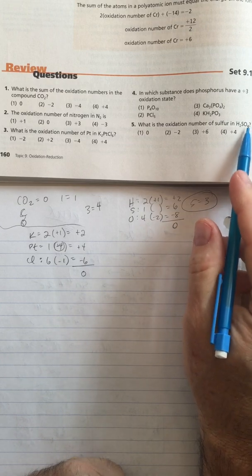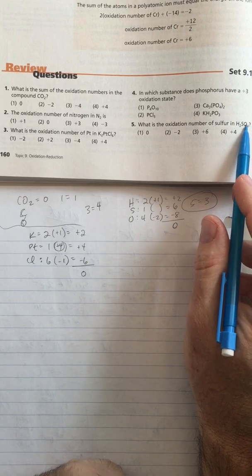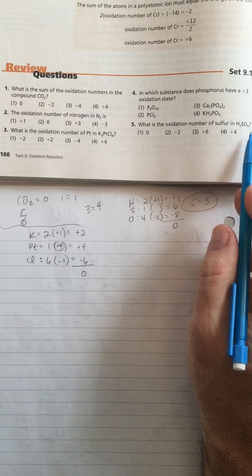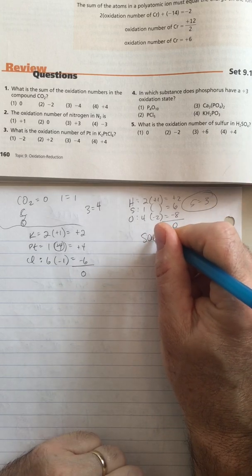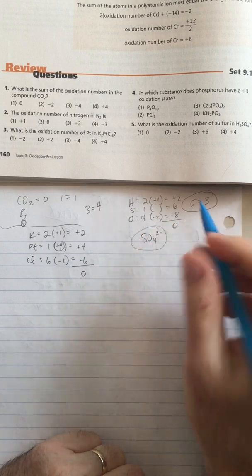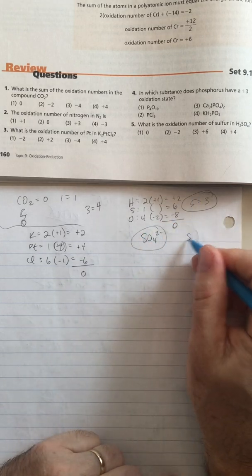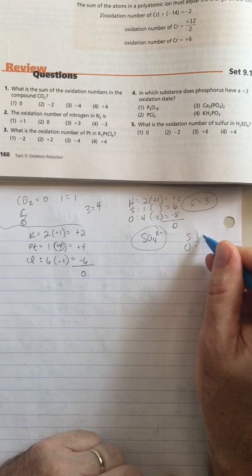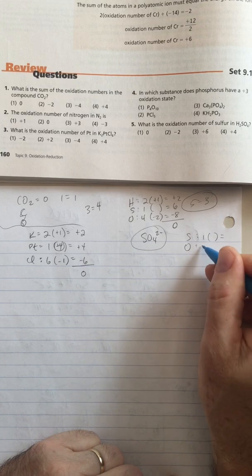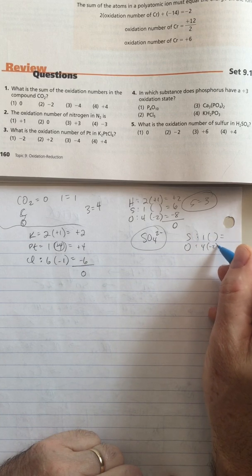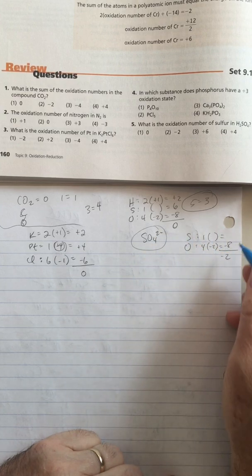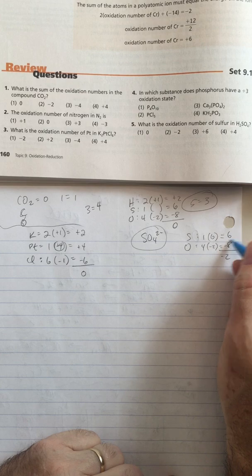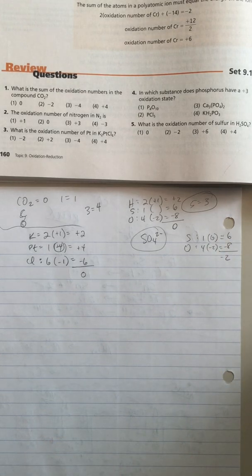Now the other way I could have done that was, I know from table E that SO4 is a 2- polyatomic ion. So I could have done the same thing. 1 times, I don't know, 4 times -2, -8. But my total this time would be -2. So either way, I get 6 as an answer. Okay? So that's 5.